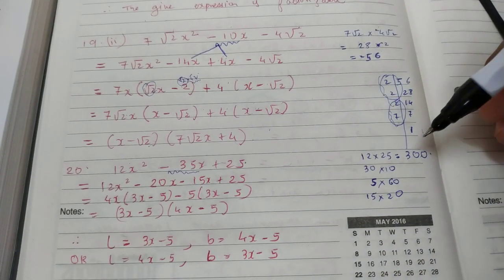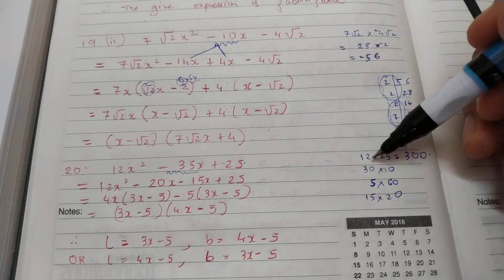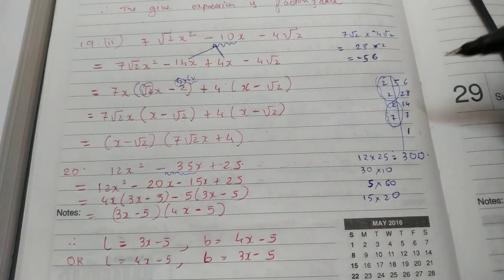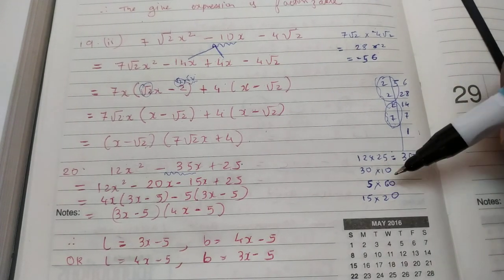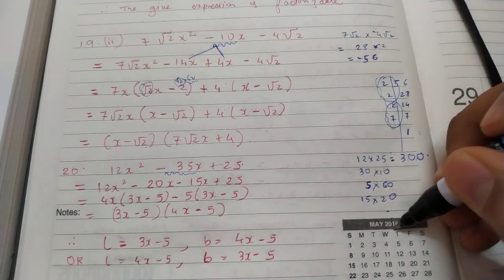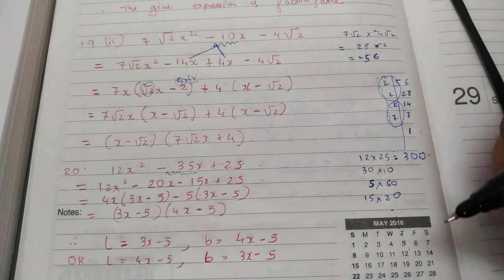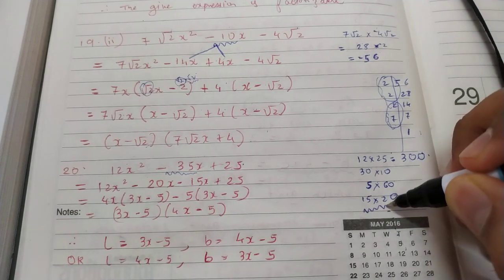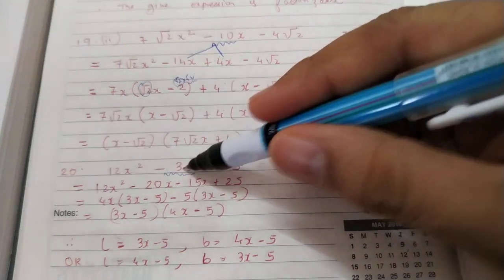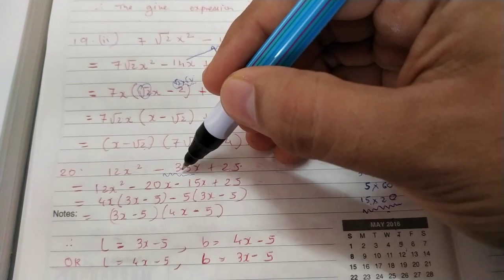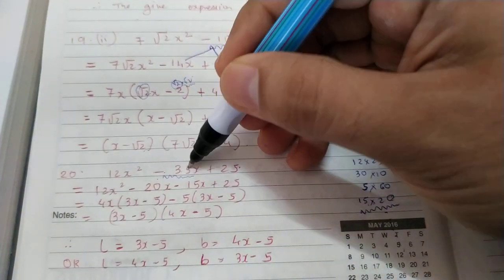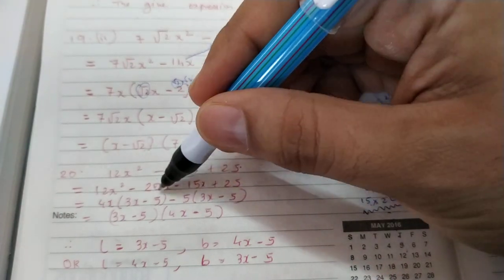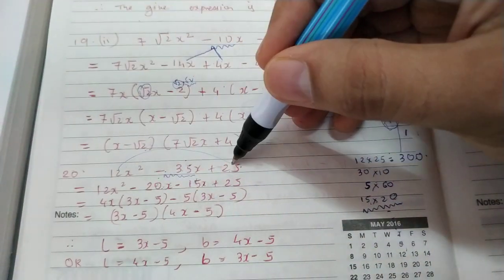Now there are various possibilities to give me 300. 12 into 25 as seen here. Then also we have 30 into 10, 5 into 60, 15 into 20, and so on. So there may be multiple possibilities, but the only condition satisfying pair is 15 into 20 because they will give me 35. So I'm writing minus 35 as minus 20 and minus 15. Because when you add them, I get minus 35, and when you multiply them, I get 300.